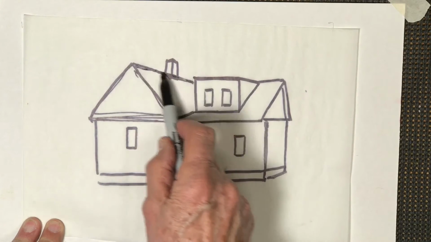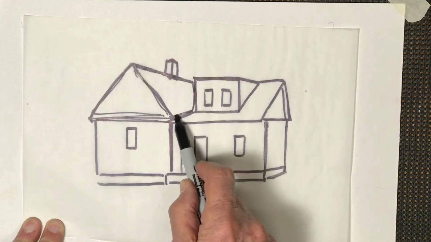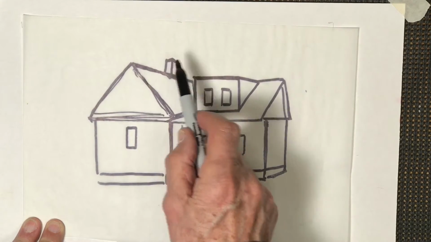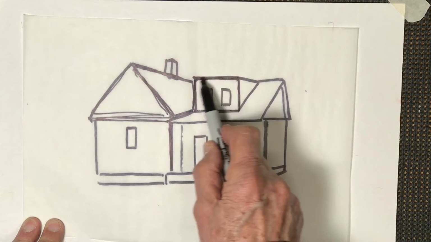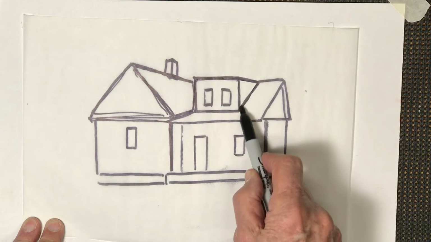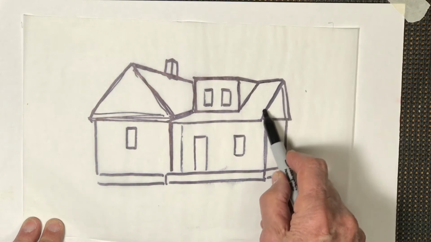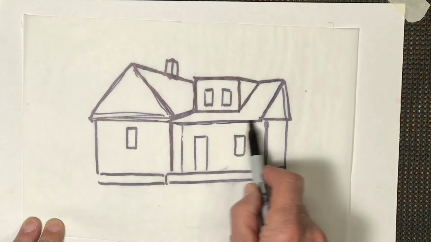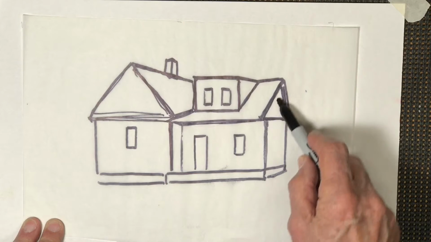And this forms a triangle also. A couple rectangles on top, a square here, or a triangle here, two rectangles. This is a triangle. Triangle here on the corner.